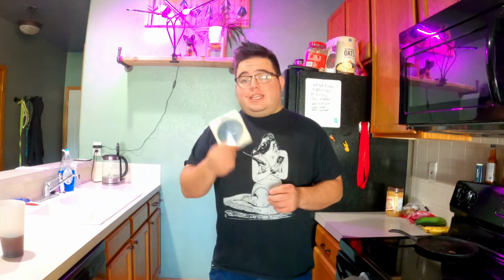Now this is the K&F Concepts ND2 to ND400 filter. Now this one right here is an 82mm size. It retails for about $90 to $100 on their website, depending on what sales they're doing. But the basics of an ND filter are pretty simple. It's a filter that you screw onto the front of your camera.